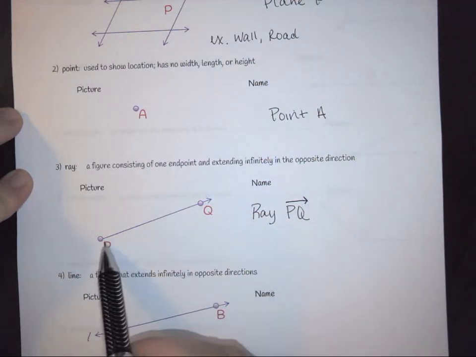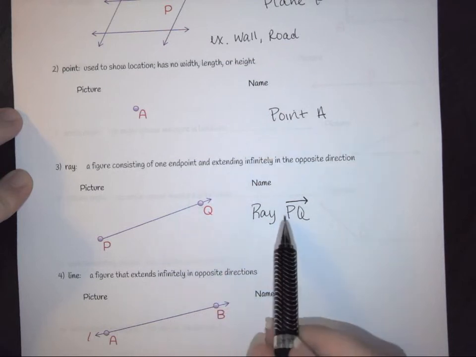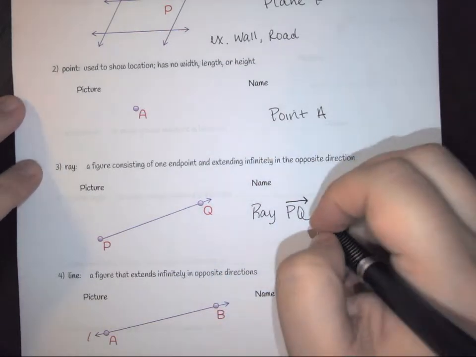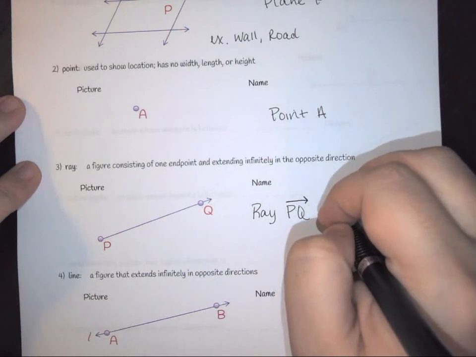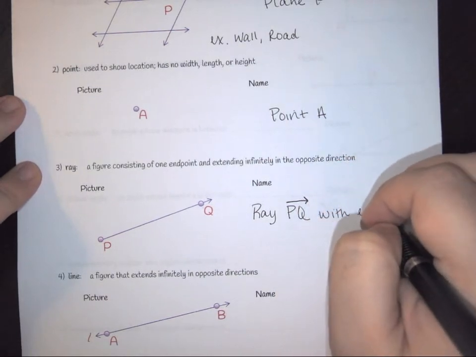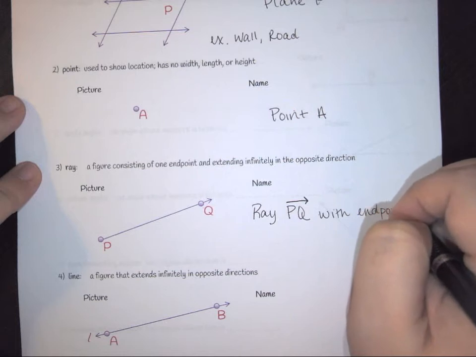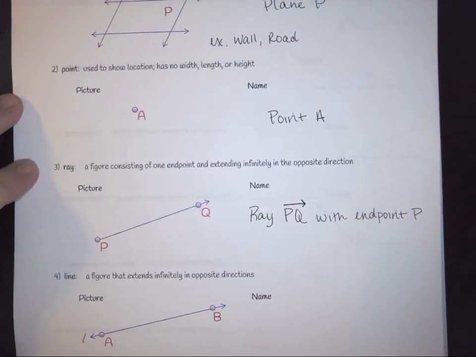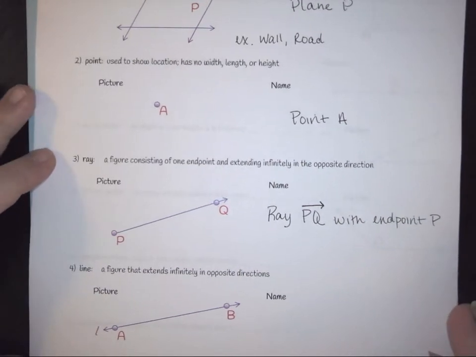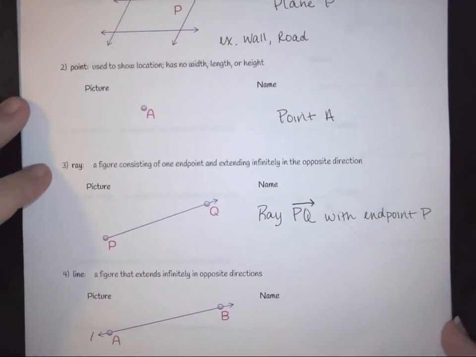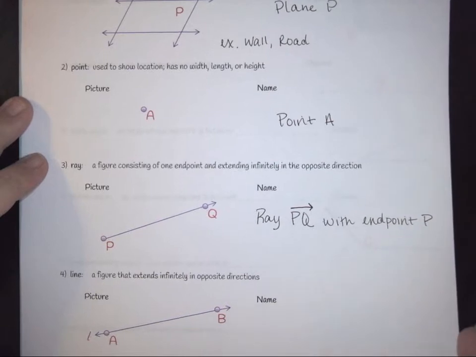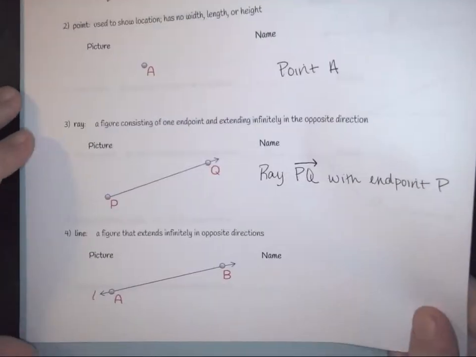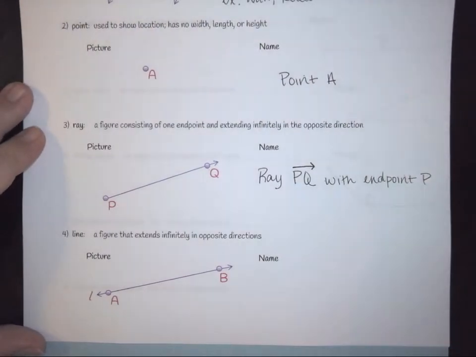So we start at P going through Q. And then we have to signify that the end point is at P. So labeling a ray is a little bit more specific than it was when we labeled our planes or our points, in that we have to identify not only direction but what the ending point was.